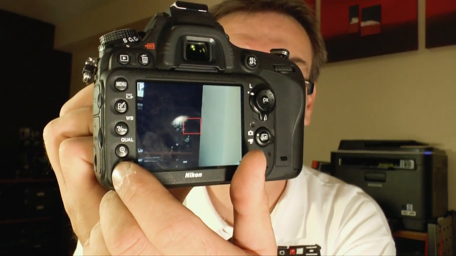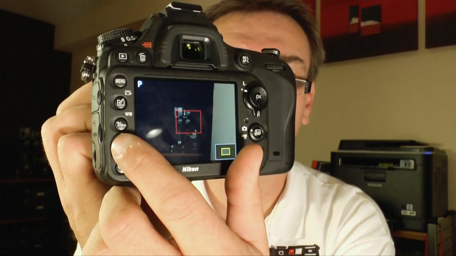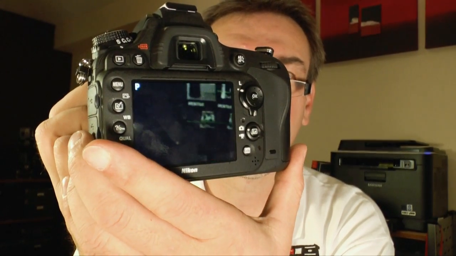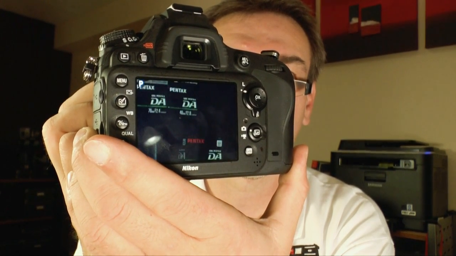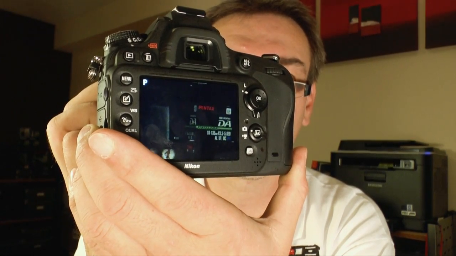So let's see if I go here to this point. It's nothing from Nikon, but again you will see this one. So if I do this here, you see I can work very perfectly on the point and set the focus on the point.